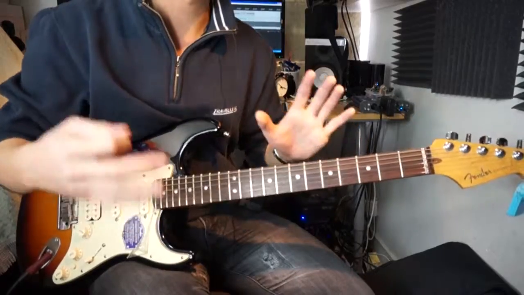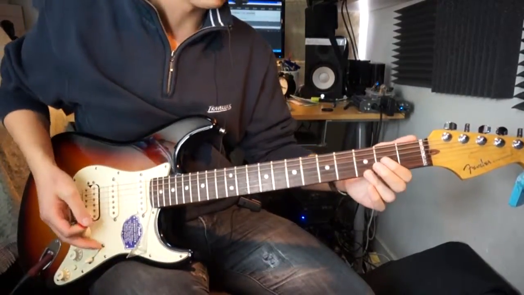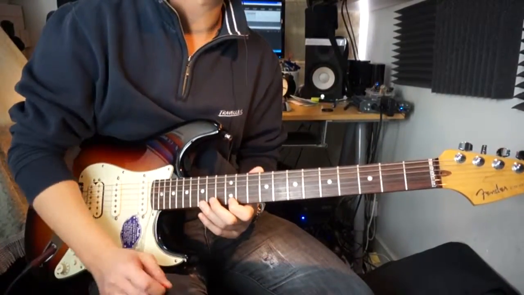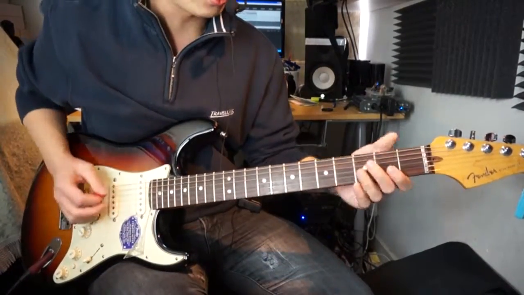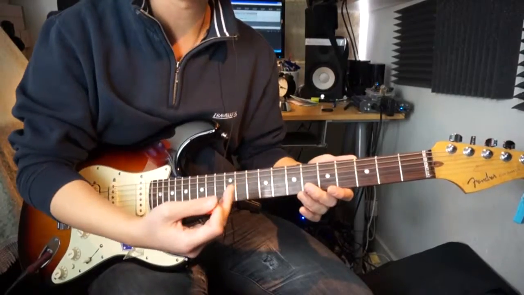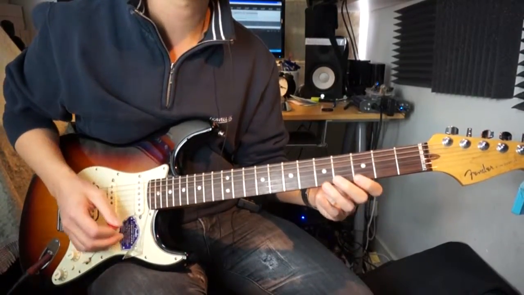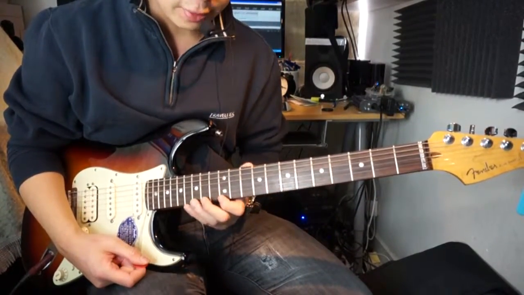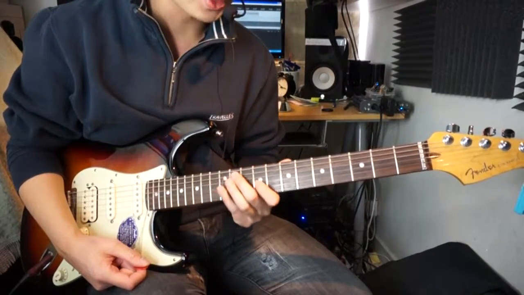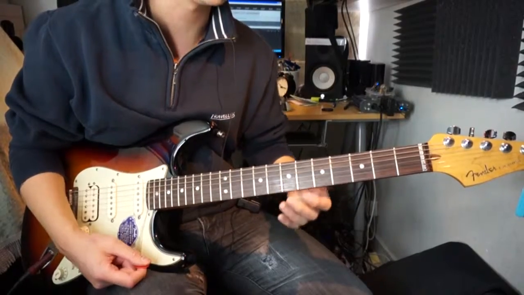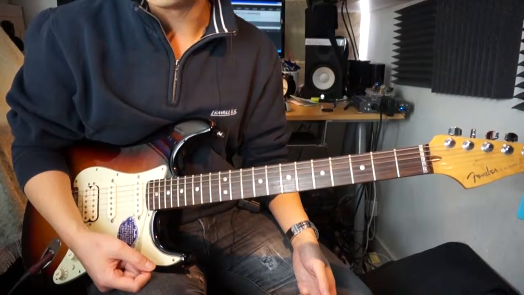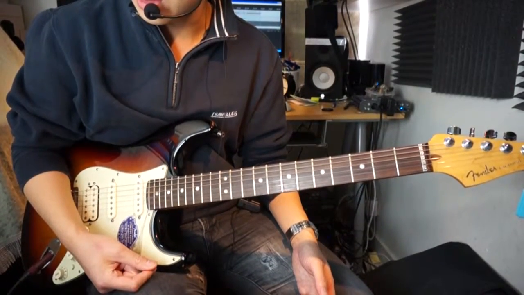And by actually learning a solo, you will be familiar with these positions. So for now, what I want you to do is to rewind the video and try to play everything that I just did to get familiar with the common note choices on the neck for this A minor pentatonic, or the A blues scale. So there you have it.